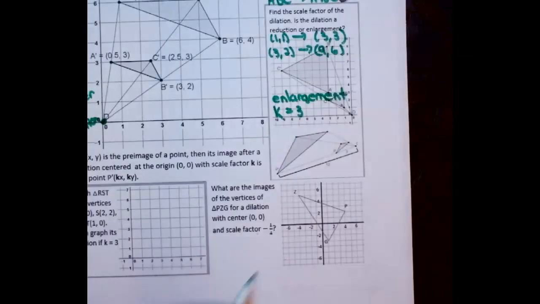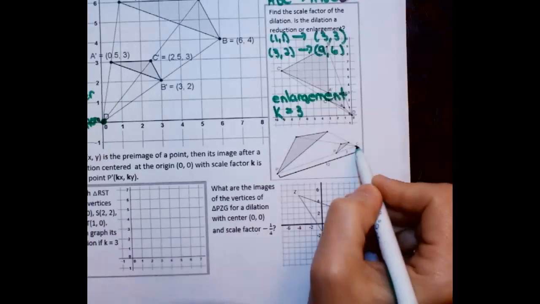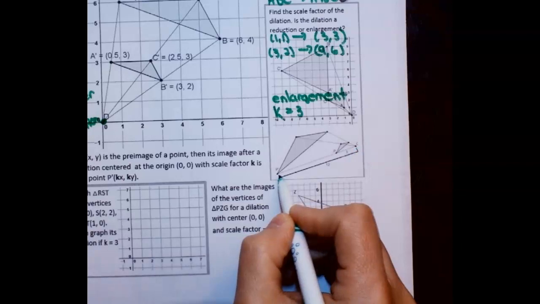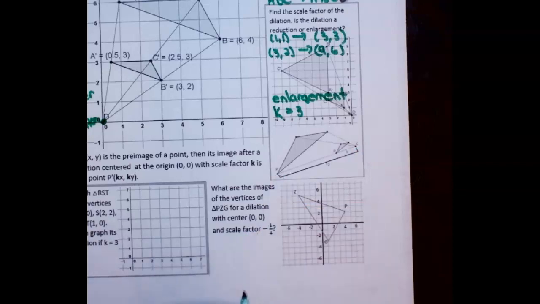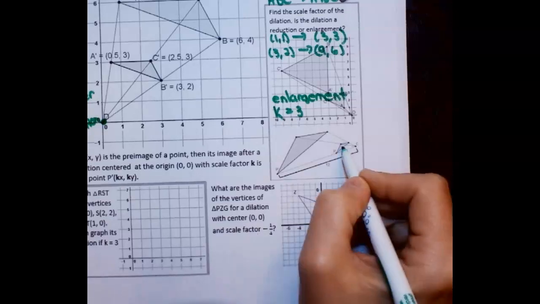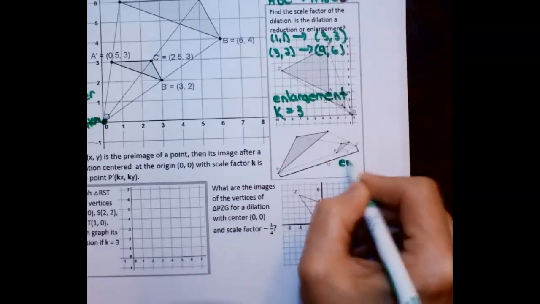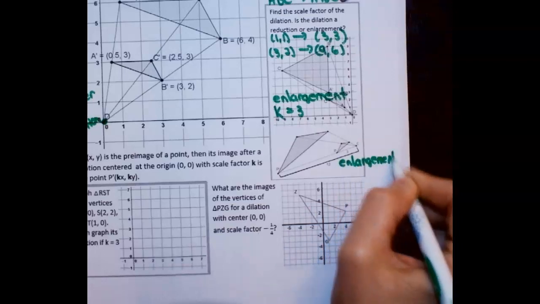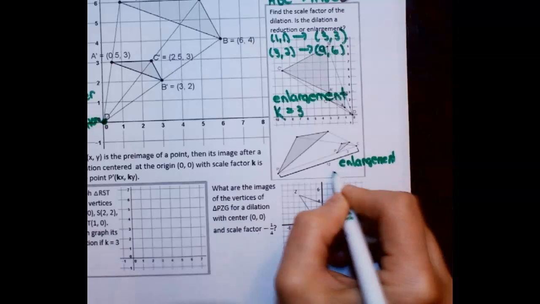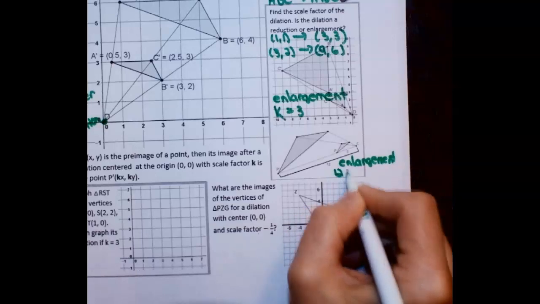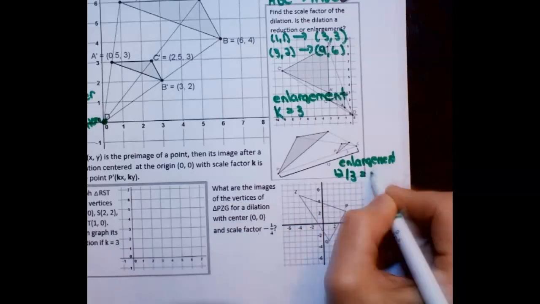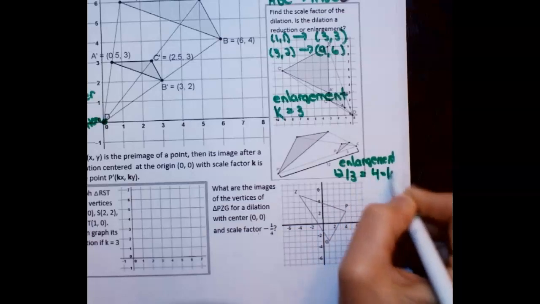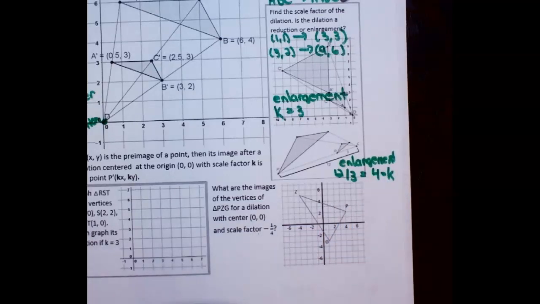Okay, let's go down to this one right here. I've been given the length from here to here is 3, and my length from here to here is 12. And it's hard to see which ones are prime and which ones are not. It looks as though we're going from here to here. So again, that's an enlargement. And how do I figure the scale factor out? I take my new length, which is 12, divided by its original length, which is 4. So again, that tells me my scale factor is 4.